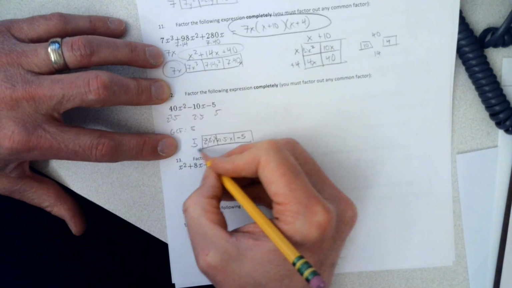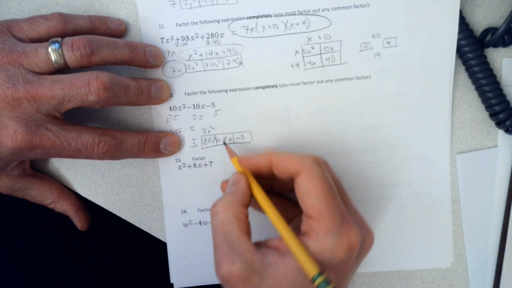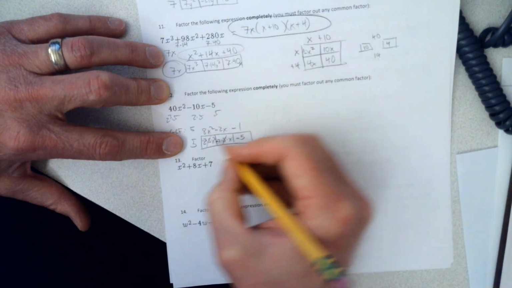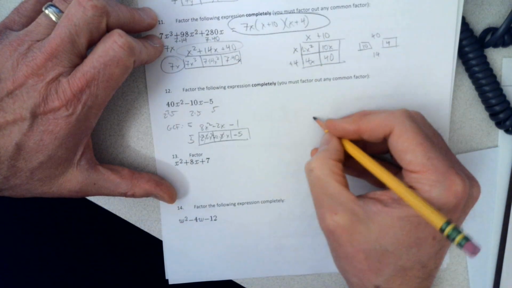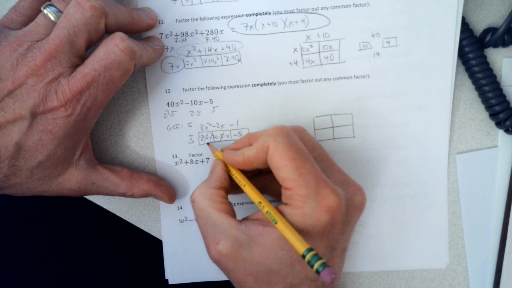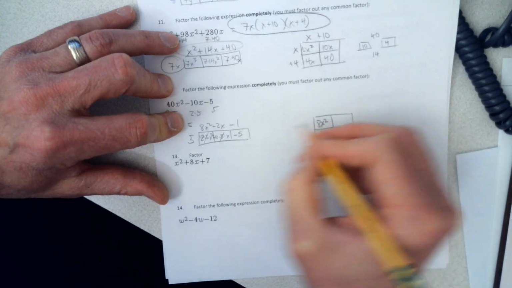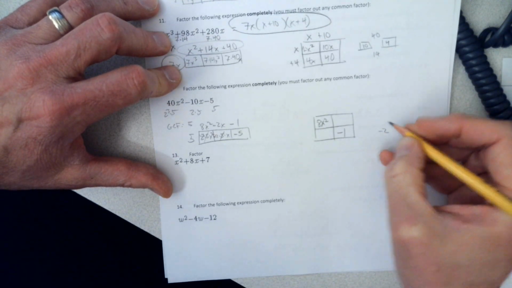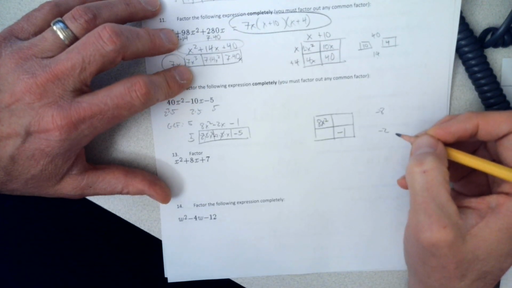If 5 gets pulled out, I'm left with an 8x squared. 5 gets pulled out there, I'm left with a negative 2x. And this would be, if 5 gets pulled out there, I'm left with a negative 1. Okay. So now, here we go to the quadratic part. 8x squared, leading term in the upper left, constant term in the lower right. So need to add up to negative 2, and 8 times negative 1, multiply together to give me negative 8.